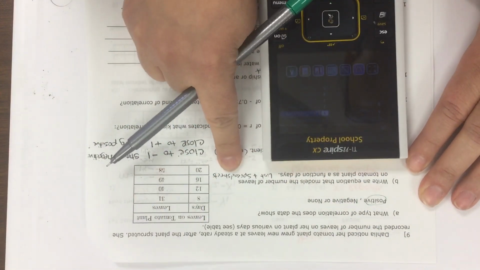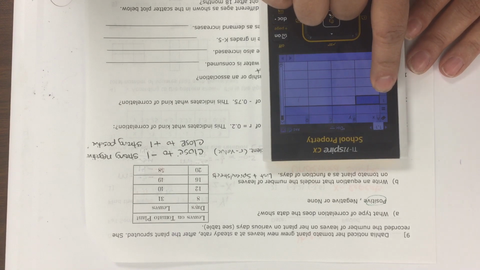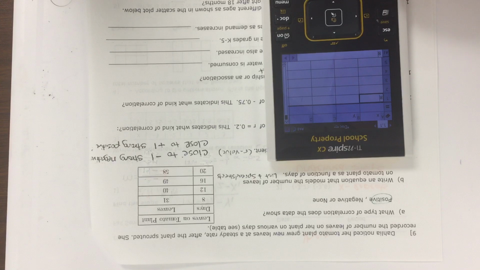And if you cannot tell by the data, it's okay, because we're going to input this into the list and spreadsheets, and we'll be able to see through our list and spreadsheets if it's positive, negative, or none. So the first thing we're going to do is go ahead and go to list and spreadsheets. You want to make sure you label your X column as well as your Y column, and then input your values. So my days are going to be my X values. You need to make sure you put all of them in. My leaves are the Y values. So I have them in.